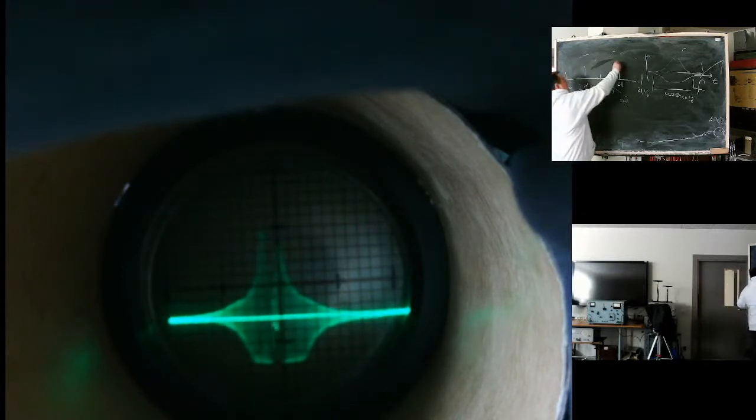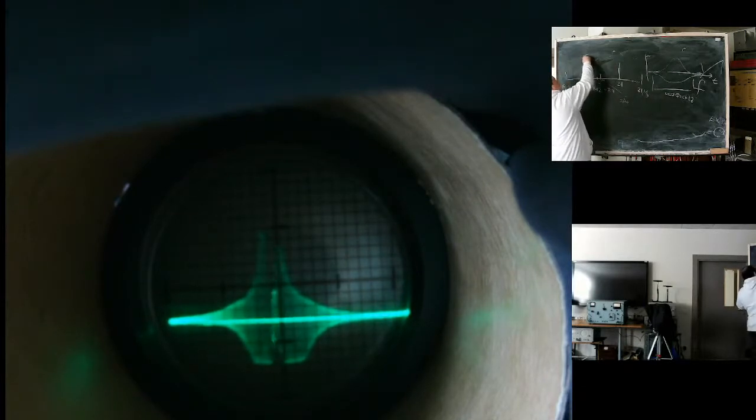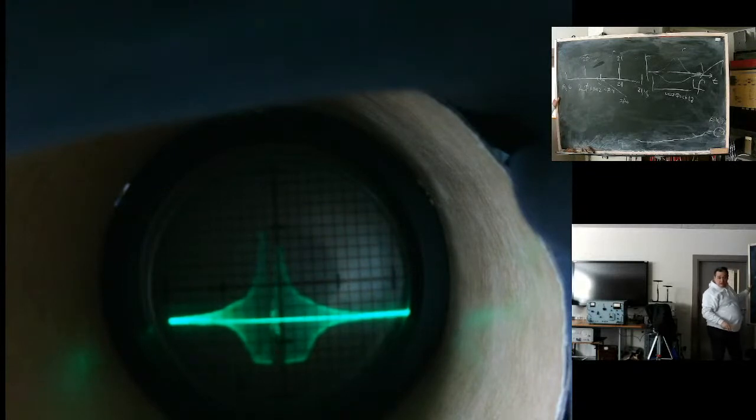Any signal within this zone will interfere with, let's say, 20 megahertz. But outside, if I have signals at 20 and 21, they can coexist without any problem. They are not disturbing each other.